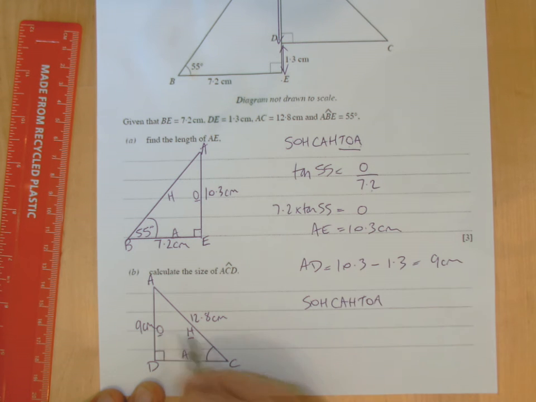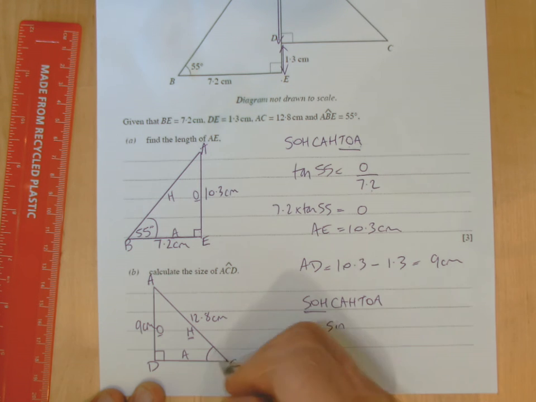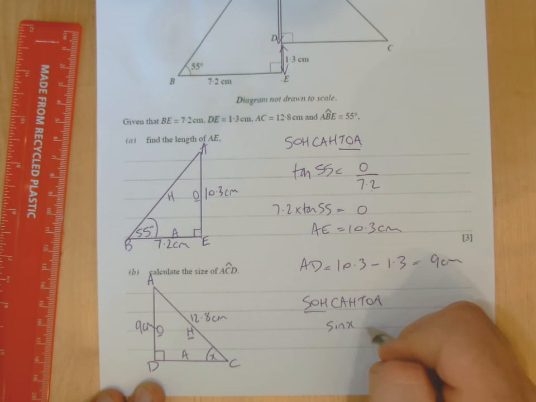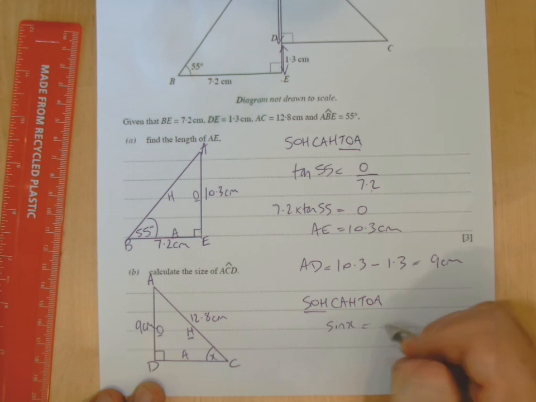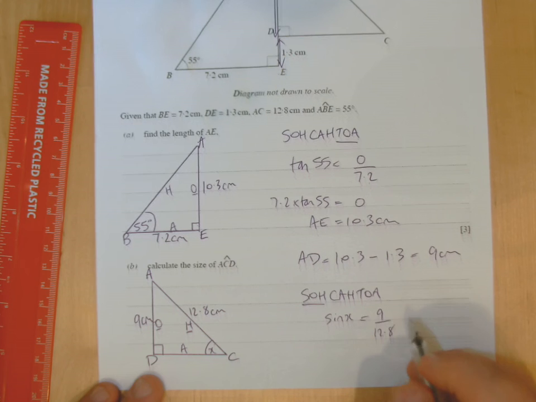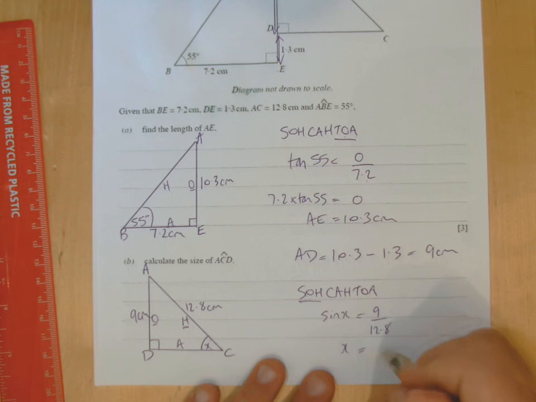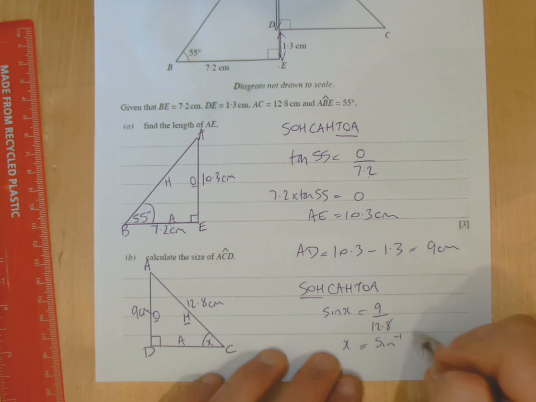Now O and H, so there'll be sine. So sine of the angle. Now we can call this anything, we can call it X if we want. Sine X, because it's of the angle and we don't know the angle. So sine X equals, let's go in the order, O divided by H. So O is 9, divided by H, which is 12.8. Remember, when you want the angle of something, you need to take the sine over. And when we take the sine over and leave the angle on its own, you've got to do sine to the -1, if you remember.